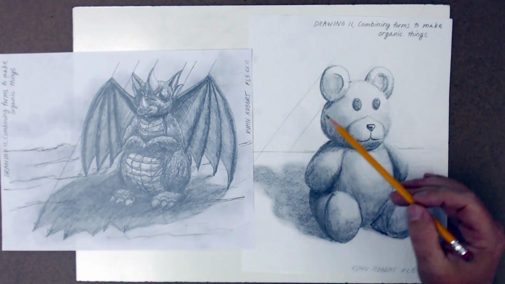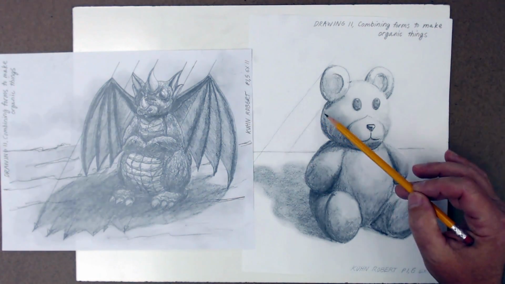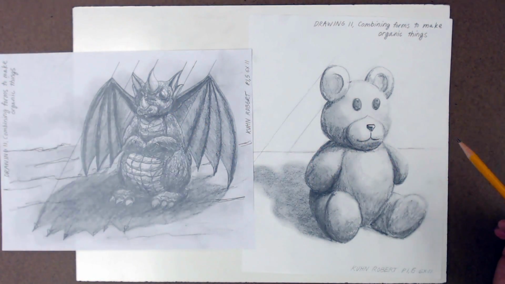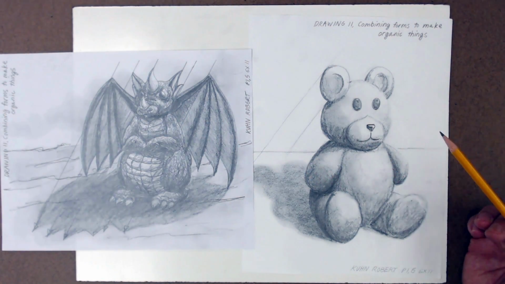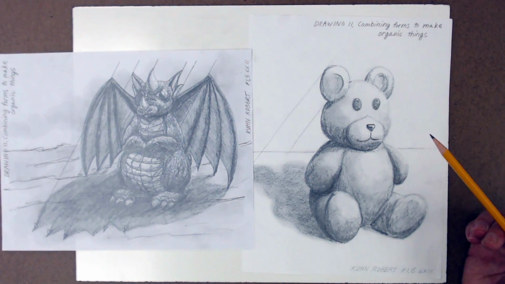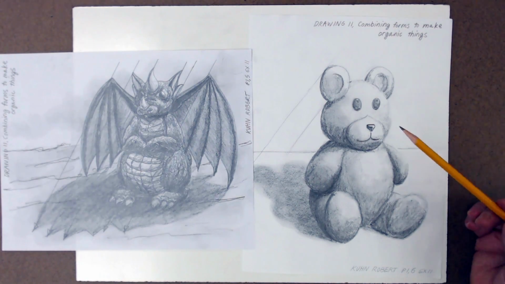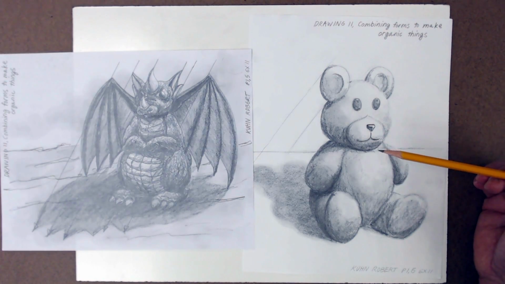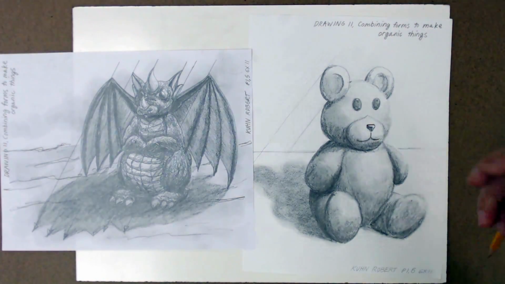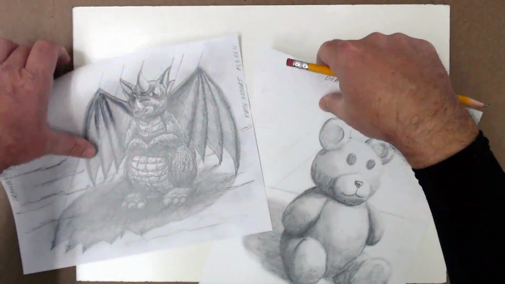Okay, anyways, and with these ones as well, I want you to go ahead and figure out which way the light source is going. Once again, you don't have to draw a teddy bear. You don't have to draw a dragon. The point was that it was something that was a little bit more organic, okay, not hard edges. Okay, so first off, we'll do one with hard edges.